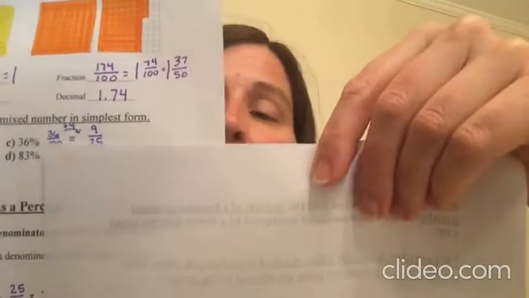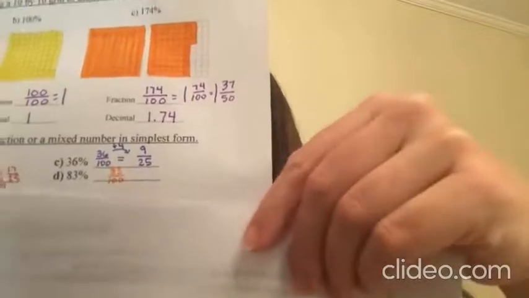On letter C, you have 36%, which is 36 out of 100, and you can divide 36 and 100 by 4, so you end up with the fraction 9/25. Then finally, letter D, 83% is 83 out of 100. That fraction cannot be simplified any further, and so that's as far as we go with that one.